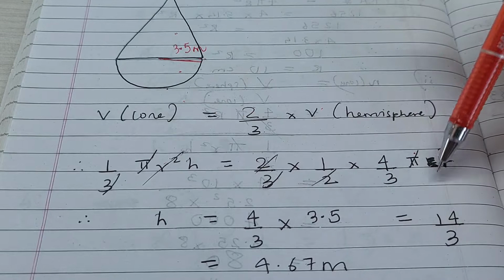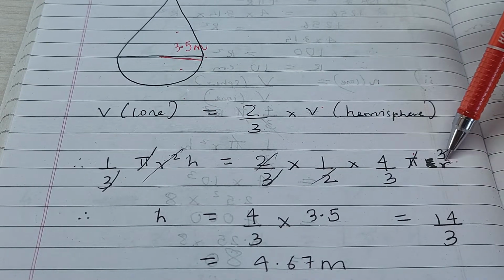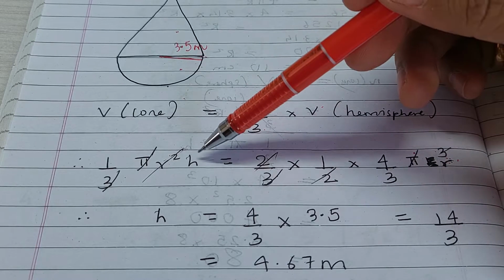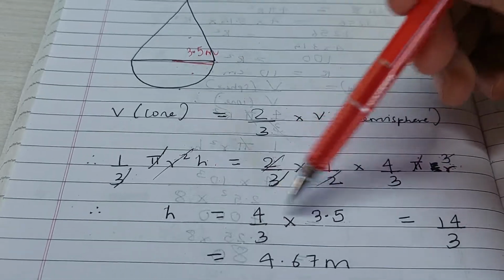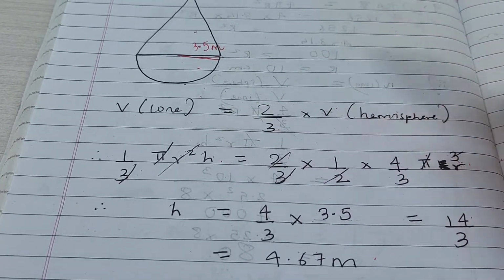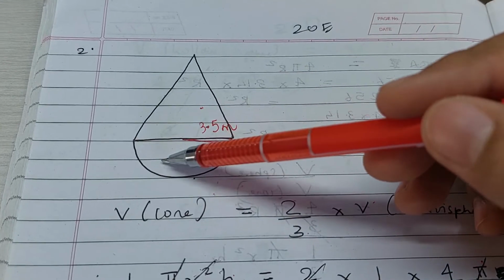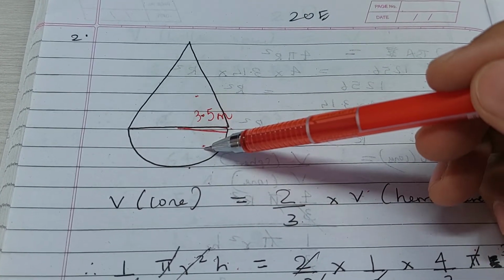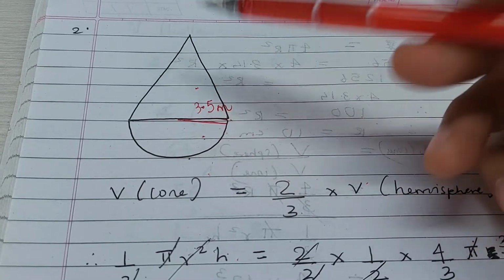And r squared and r square gets cancelled. This was an r cube, out of which r square is cancelled, so only one r remains. So this is how we can find the value of h, because we know the value of r. It comes out to be 14/3, 4.67 meters. Next, they want the total surface area of the buoy. That is the curved surface area of the cone and the curved surface area of the hemisphere. It's basically the area which would need to be painted if asked.